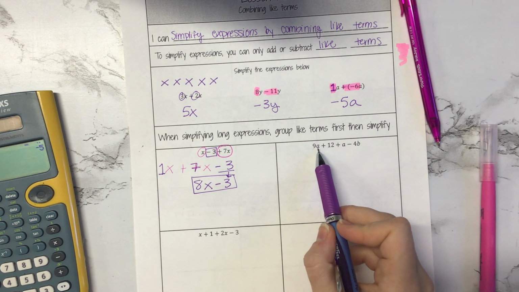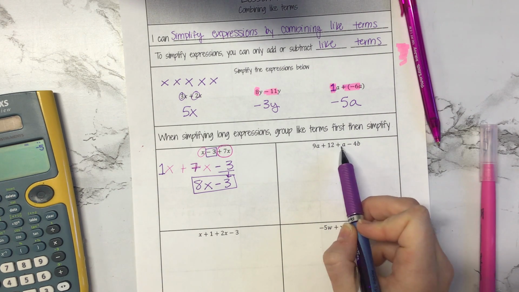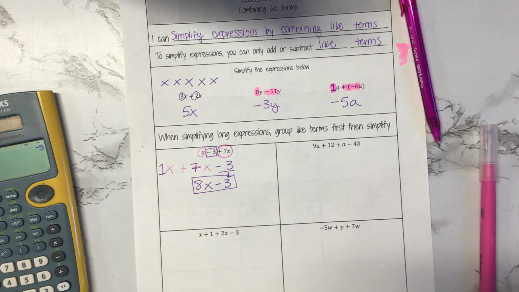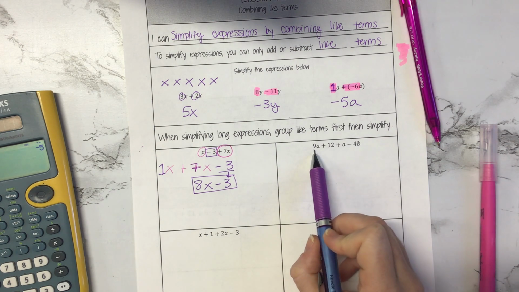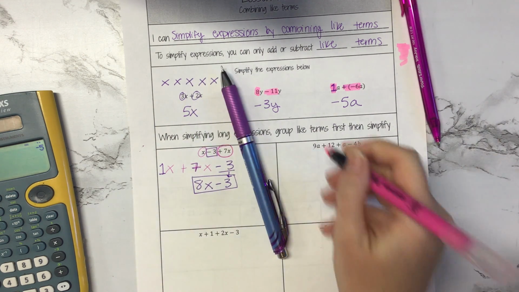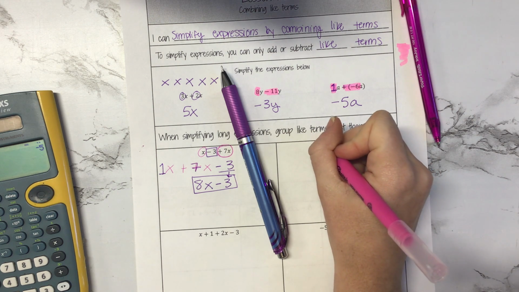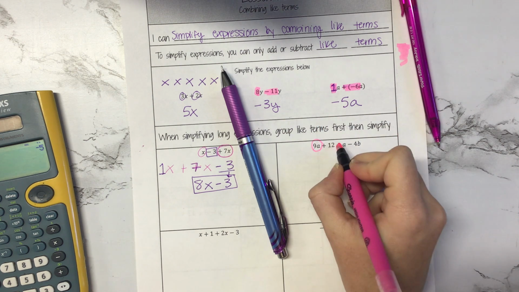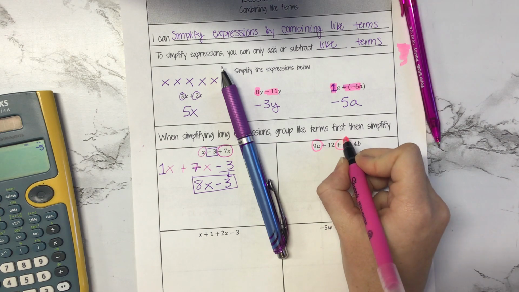So this one, 9a plus 12 plus a minus 4b. I see that there are two a terms. So I'm going to circle 9a, and this plus belongs to the a.